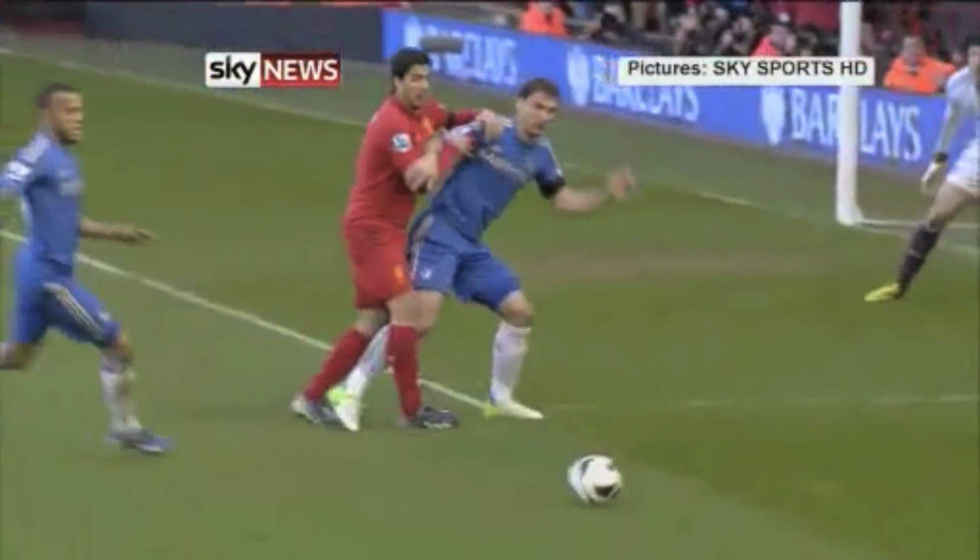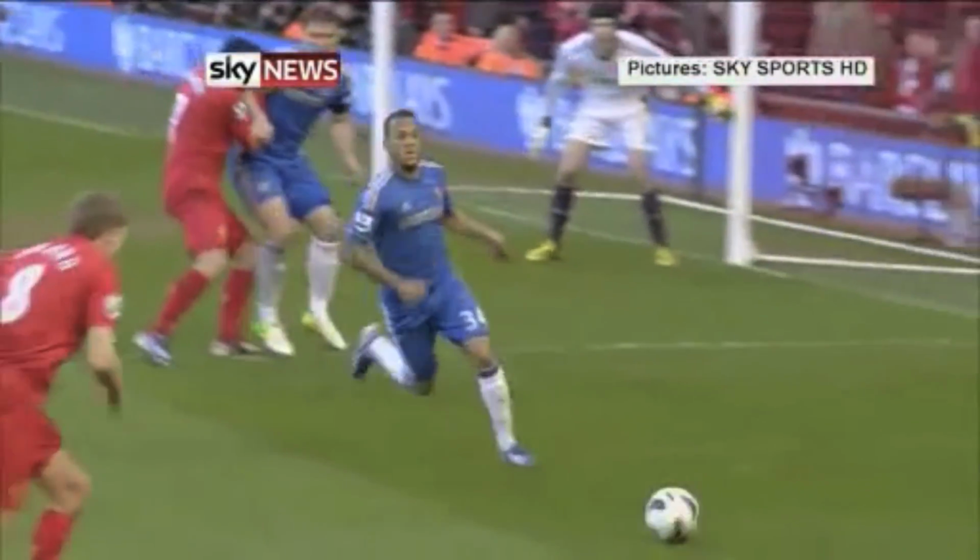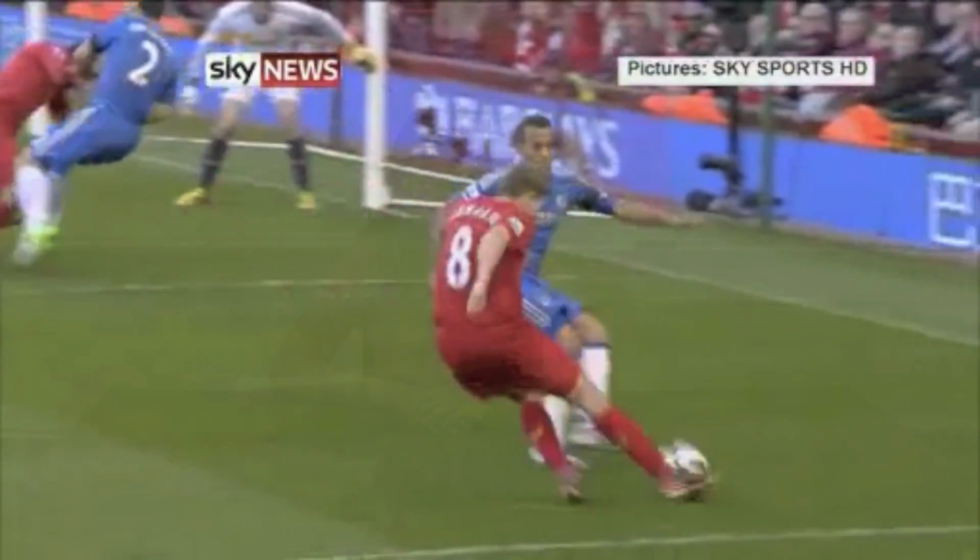And he went towards him, Suarez. I thought, what's he doing? Because he's sunk his teeth in there, has he? That's what it looks like, anyway.